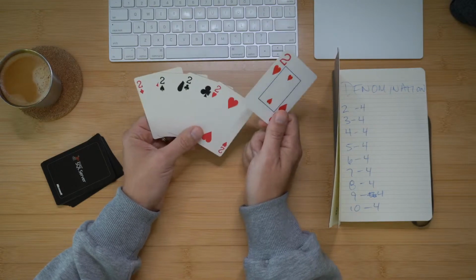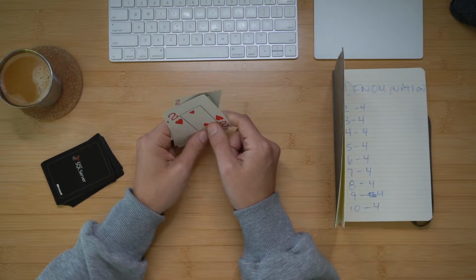2 of hearts. Goodness, you can't see me dancing back here because I'm dancing back here.